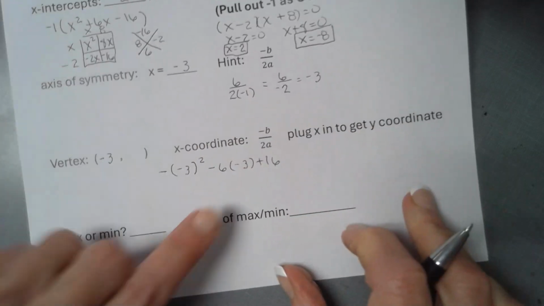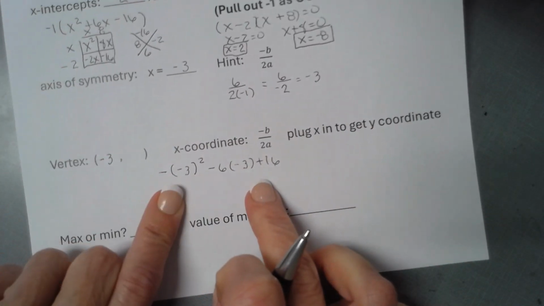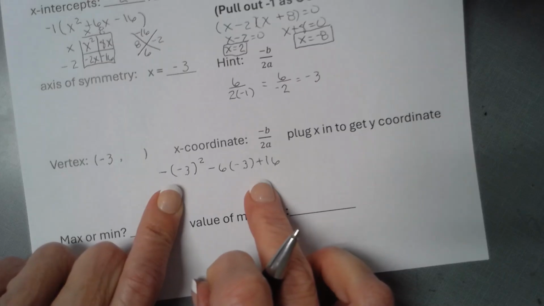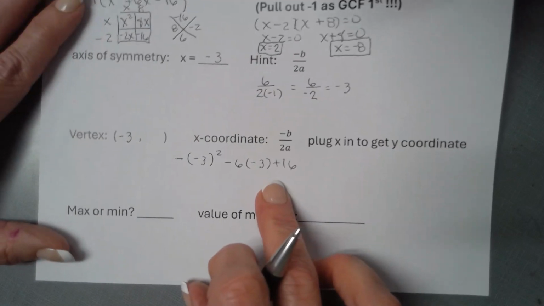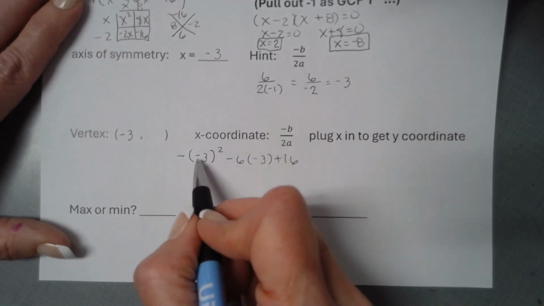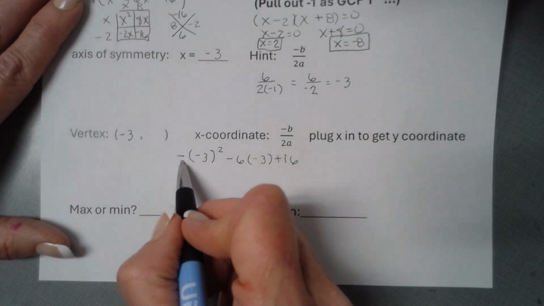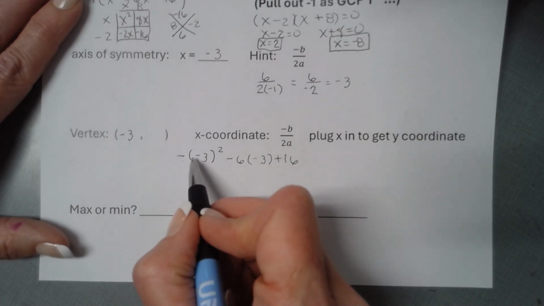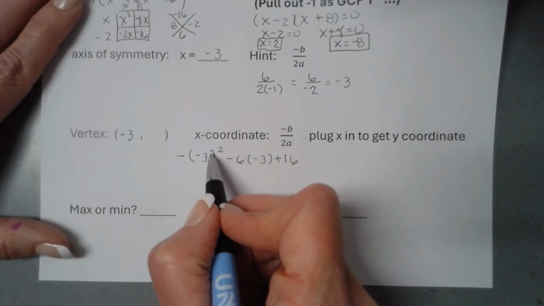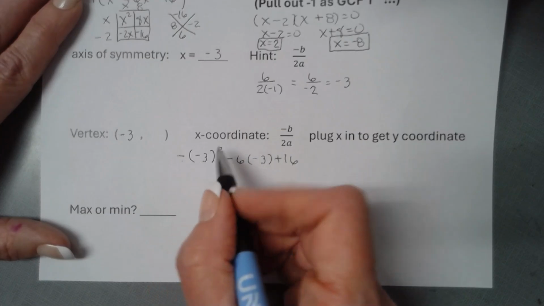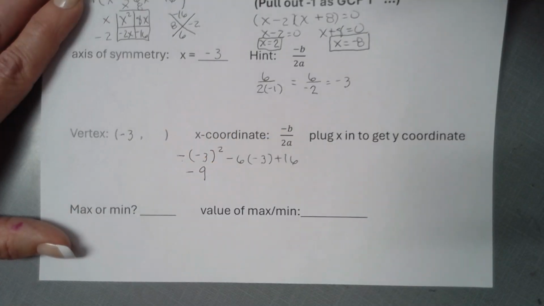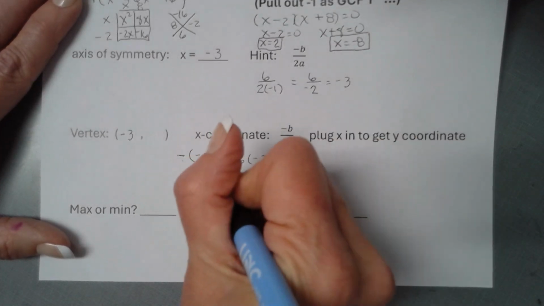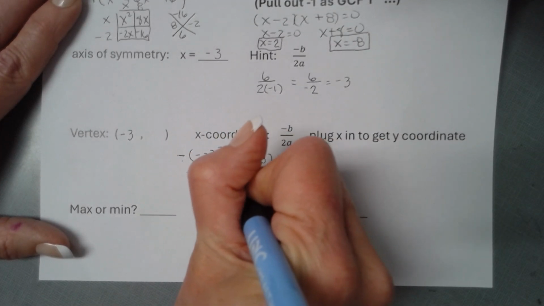You can pop this in the calculator exactly the way you see it, but I am going to do it without a calculator just in case on a standardized test there's no calculator. Folks, we are squaring, we don't mess with this negative yet. We are squaring a negative number so it ends up being positive. So negative 3 squared is a 9. Then that negative outside the parenthesis gets tacked on. Negative 6 times negative 3 is a positive 18.